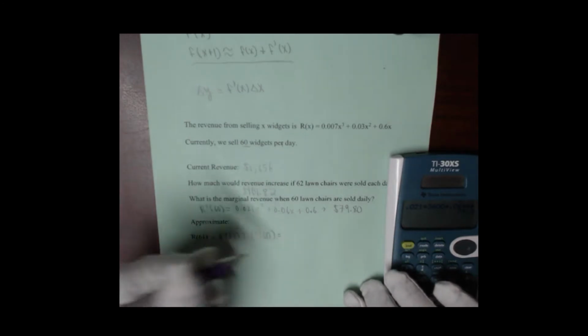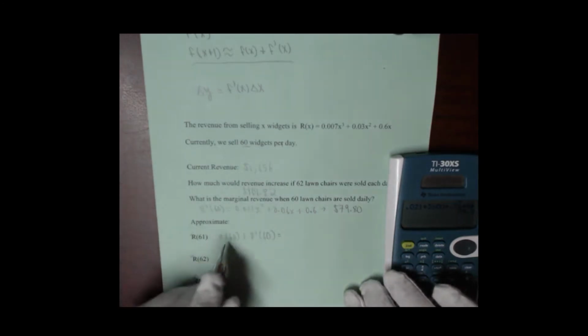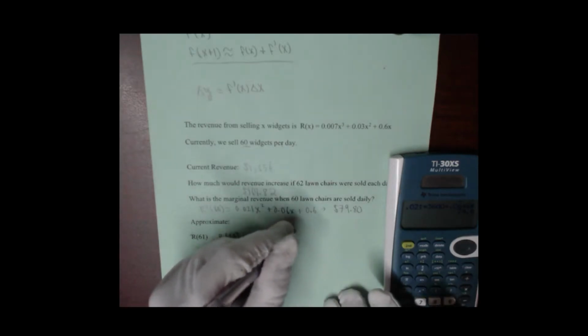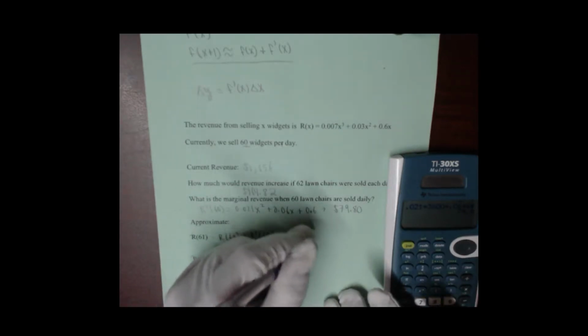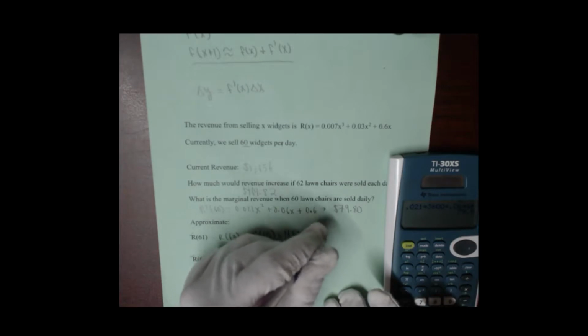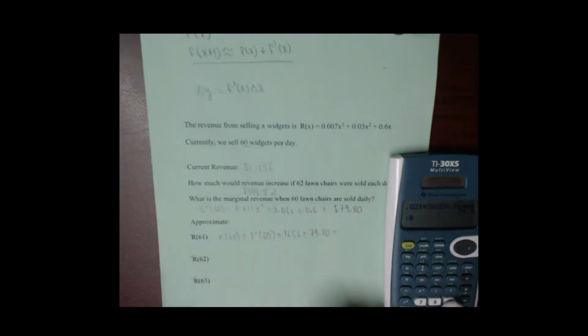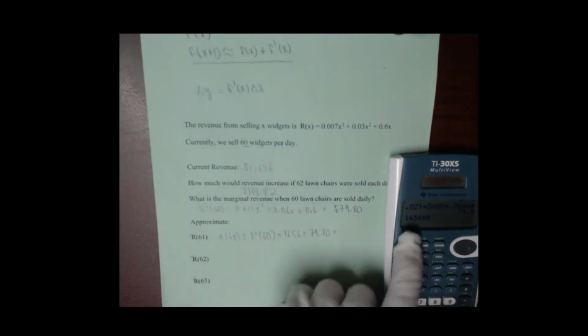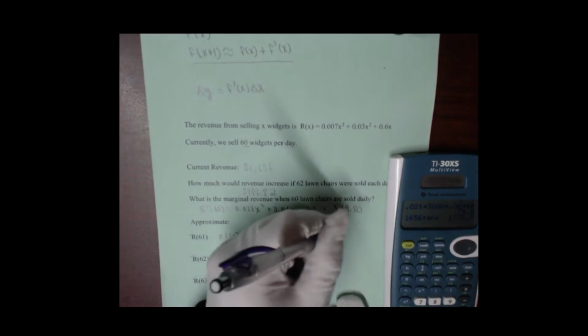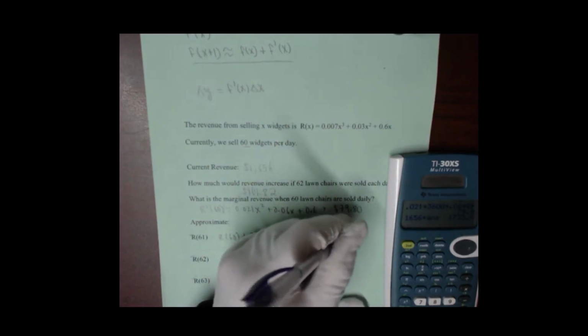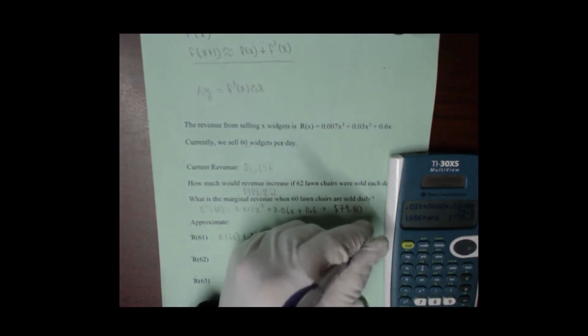So here we go. We just take the value at 60, which was 1656, plus the marginal revenue at 60, which is 79.80, and just add those together. And we get a value of approximately, and we need to use approximate symbols here, 1735.80.